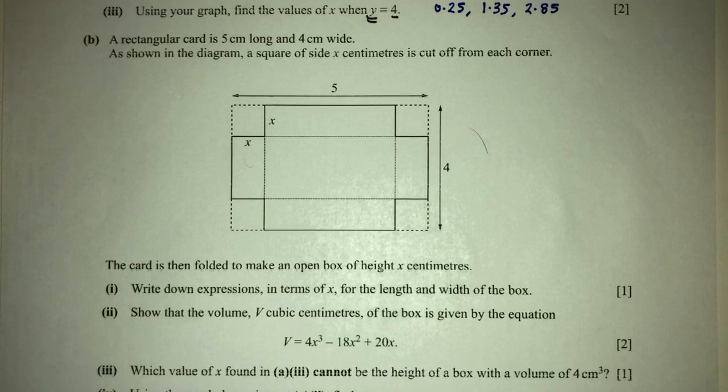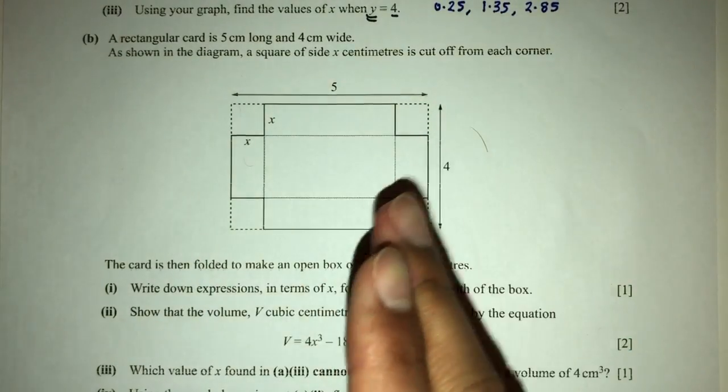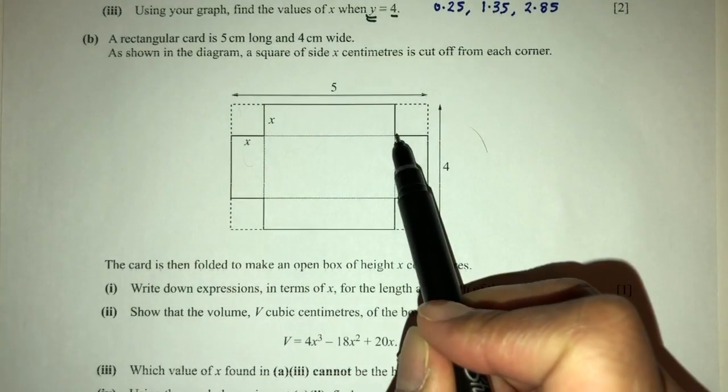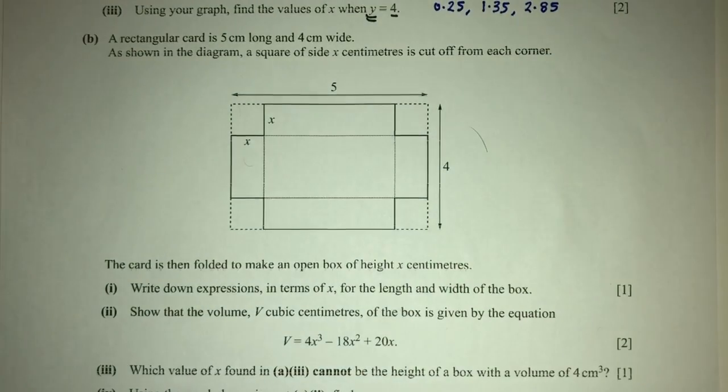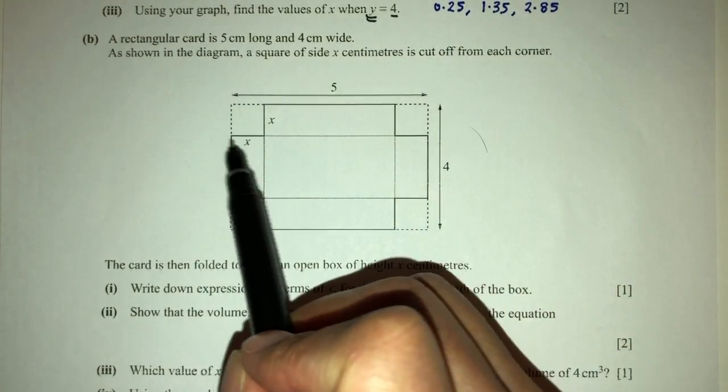Okay, so pretty easy. We just have to use somewhat of your imagination. If you cut the 4 corners and then bend them, this will be the length of your box and this will be the width of your box. So we have to find those 2 values. Now, if this is 5, we know this is a square.